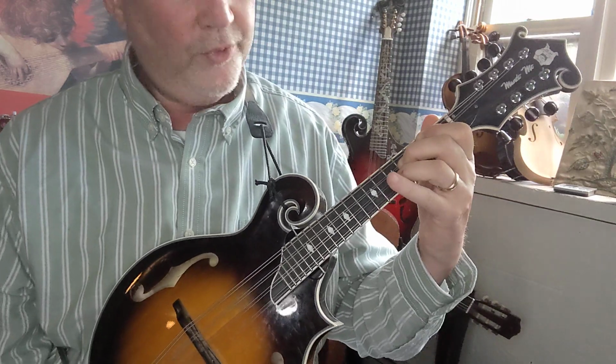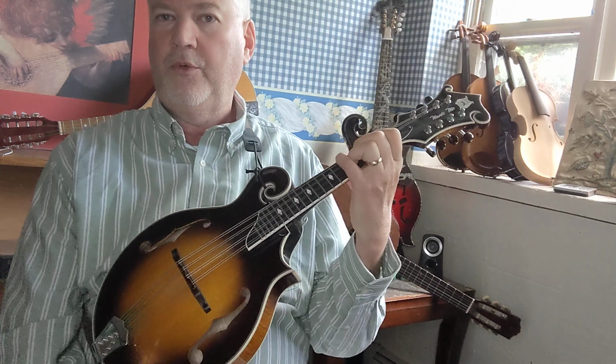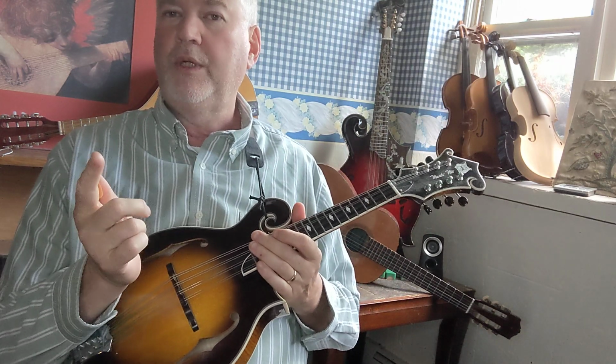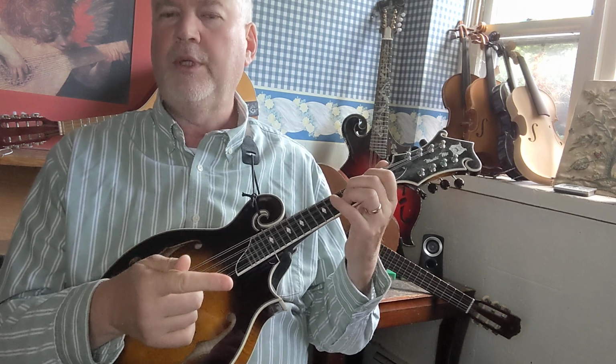And then you take your fourth finger and bring it around and put it on the fifth fret G string for a C. Why C? Because the seventh note of the D major scale is C sharp. And remember, what you do is you lower the seventh note by one fret or one half step to get the seventh note.